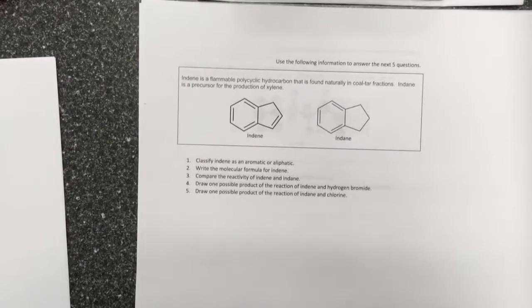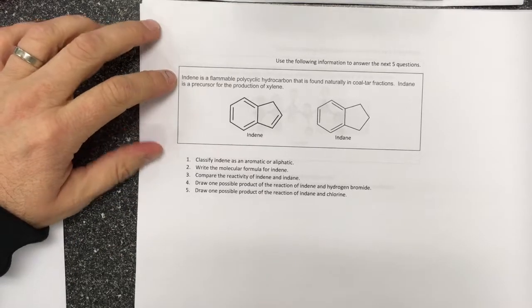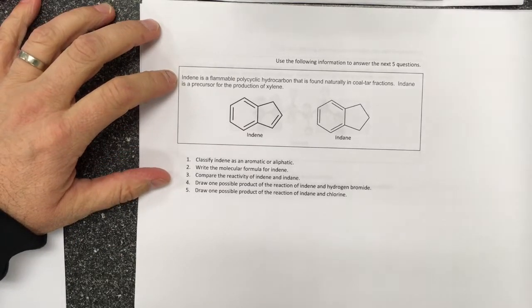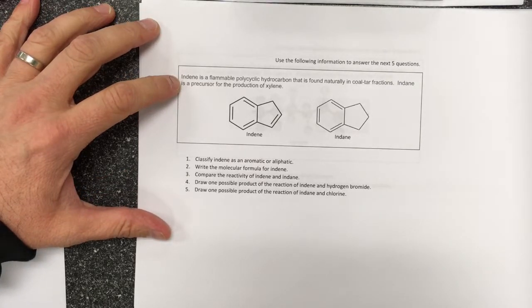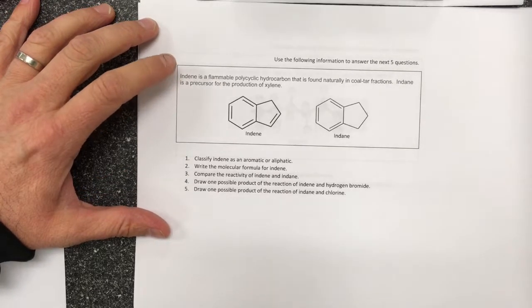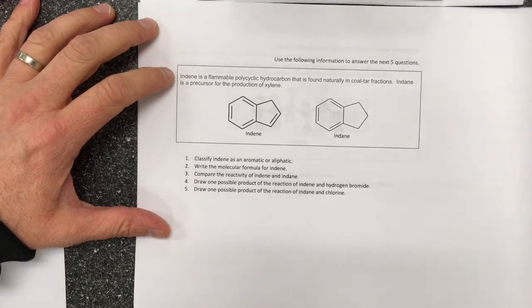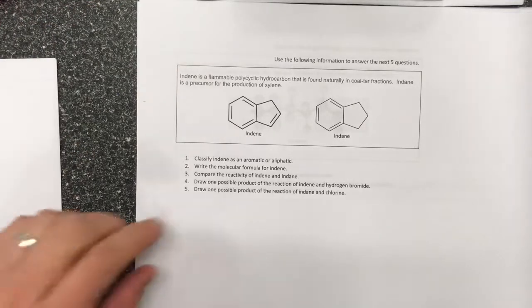So this question is asking about two molecules, indene and indane. I have no idea what they are. It says indene is a flammable polycyclic hydrocarbon that is found naturally in coal tar fractions. Indane is a precursor for the production of xylene. Xylene I've heard of before. It's common to gasoline, so it improves the octane number.